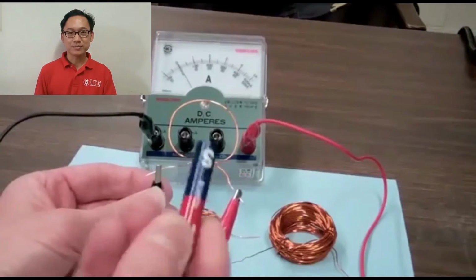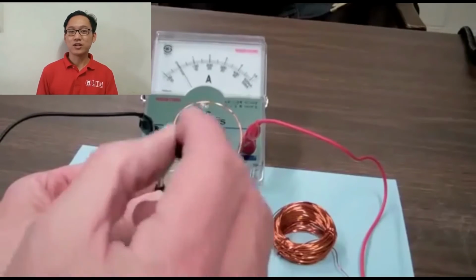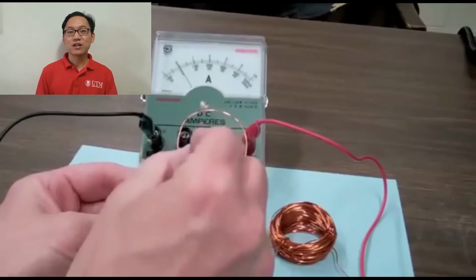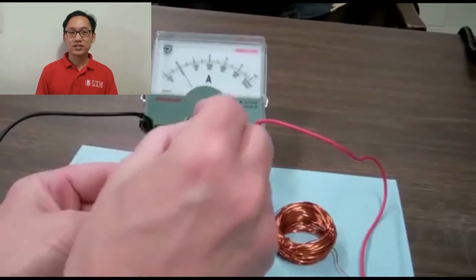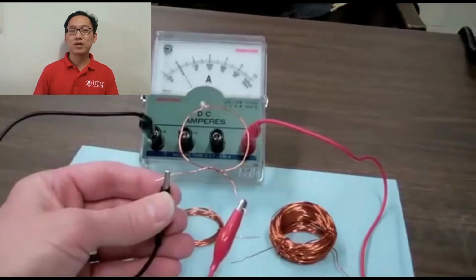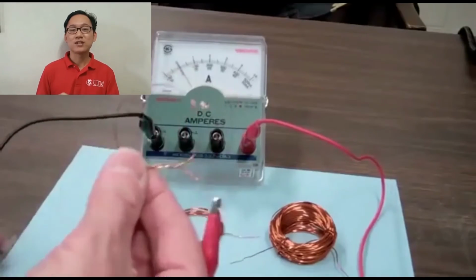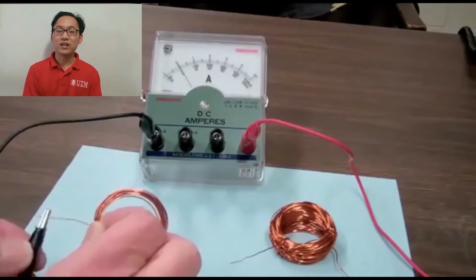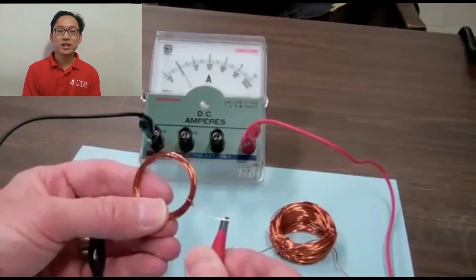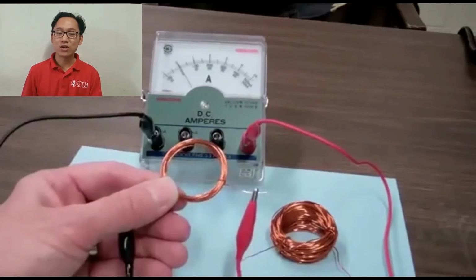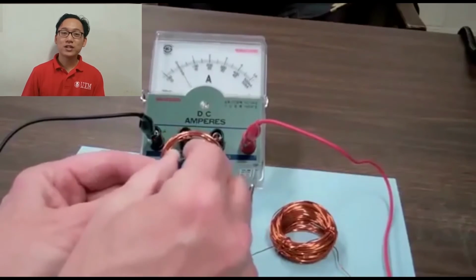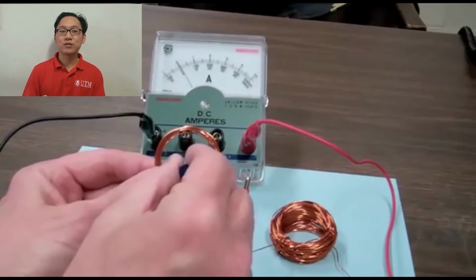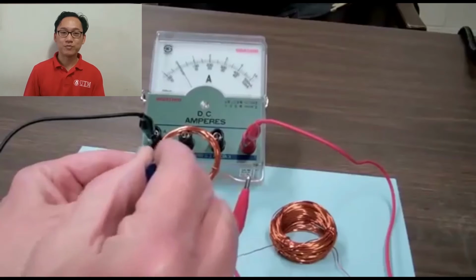With the first one, the single loop coil, there is only a small deflection of the galvanometer's pointer when the magnet bar moves towards the single loop coil. In the second coil, the 10 loop coil, when the magnet bar moves towards the coil, the pointer on the ammeter shows more deflection than with the single loop coil.